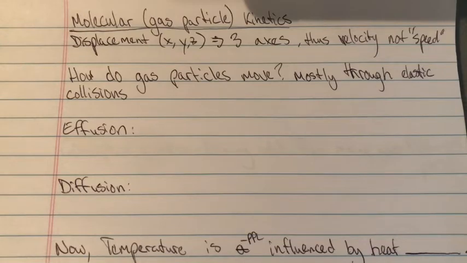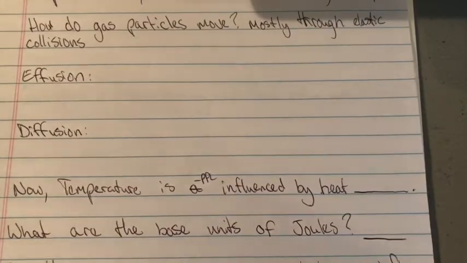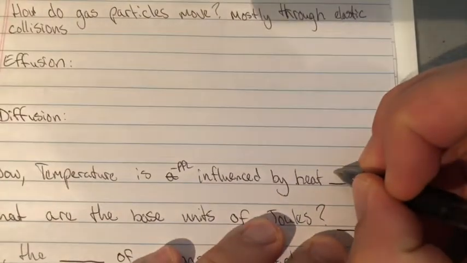Okay, now temperature is influenced by heat energy.